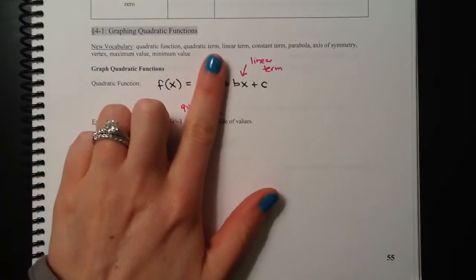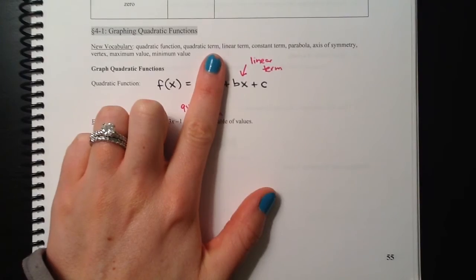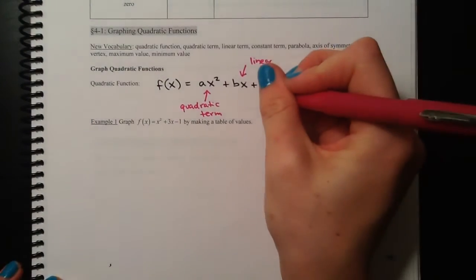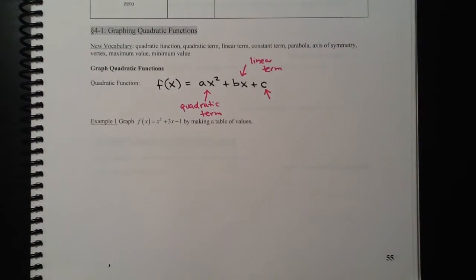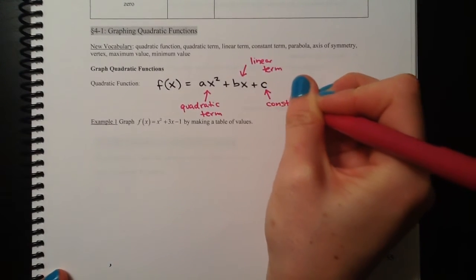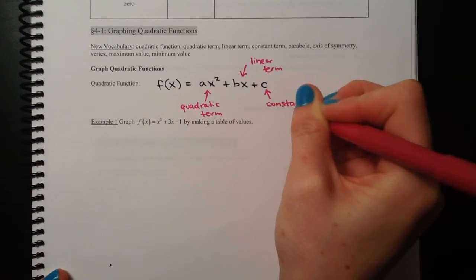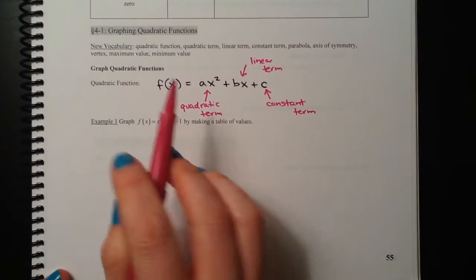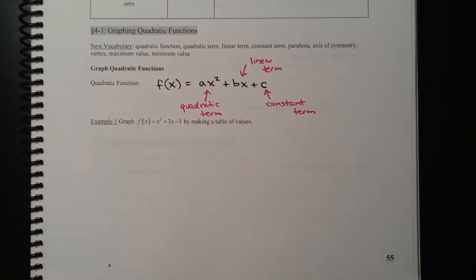And so we're used to just seeing, if we cut that out, this looks just like a linear function that we're used to. So that piece is known as the linear term, and then the one that's just a free-floating number, not attached to a variable at all, that is known as the constant term. Okay, so we defined all of these things right here.